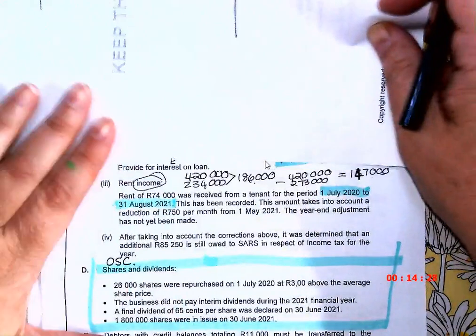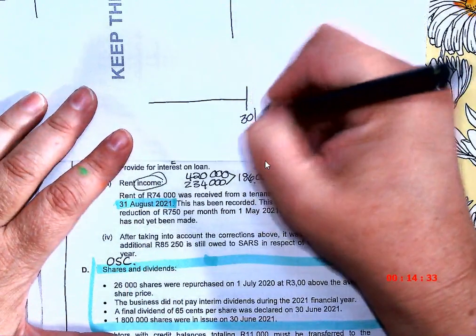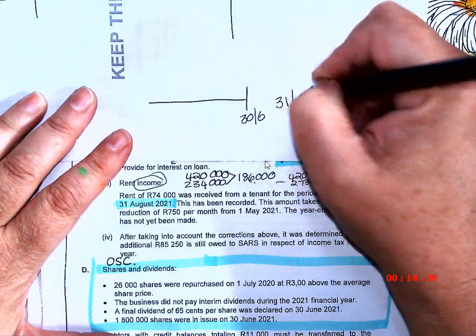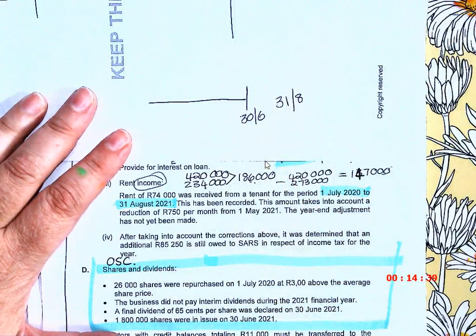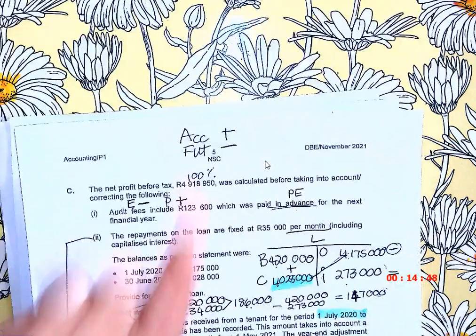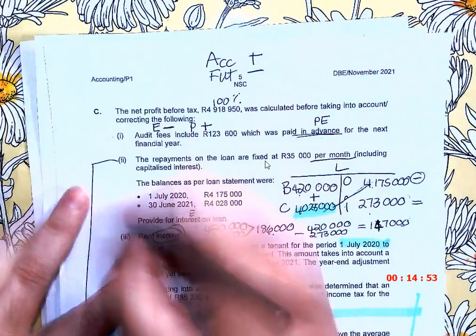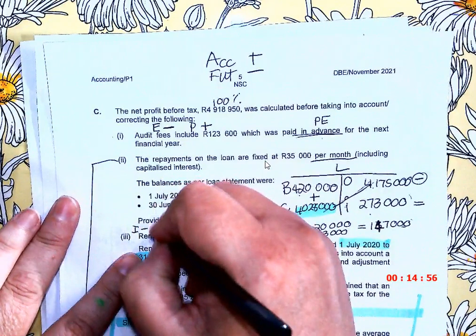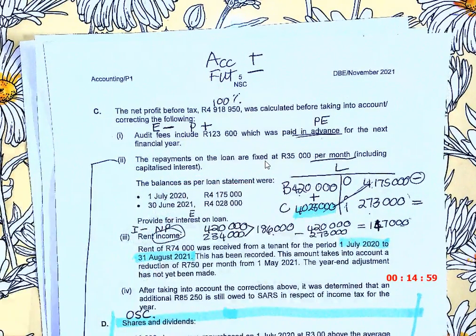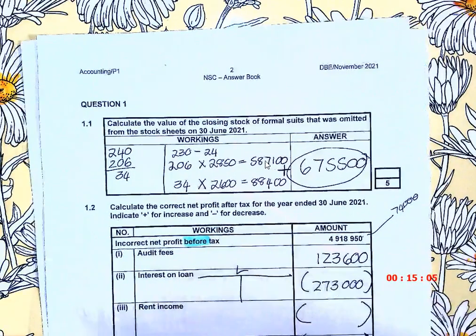So if I do my calculation for the rent, and once again I can see my year ends June, I have paid till August. So I want to know, is this in advance or is it accrued? It's in advance. What does future do? Minus. Future minus. What did I tell you? This is an income. If an income minus, what does a net profit do? It will also minus. Meaning if I go here, I will have a bracket.